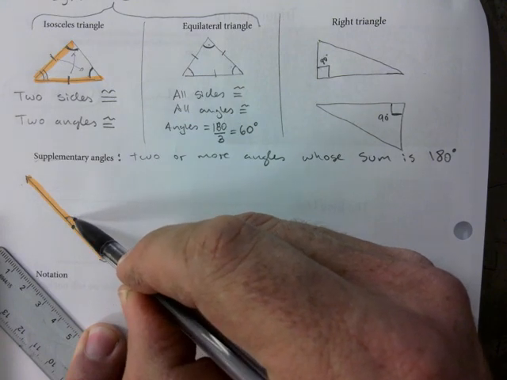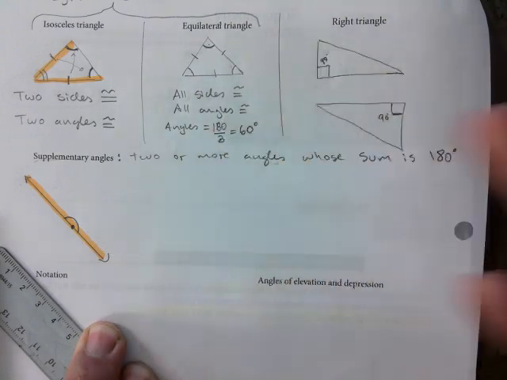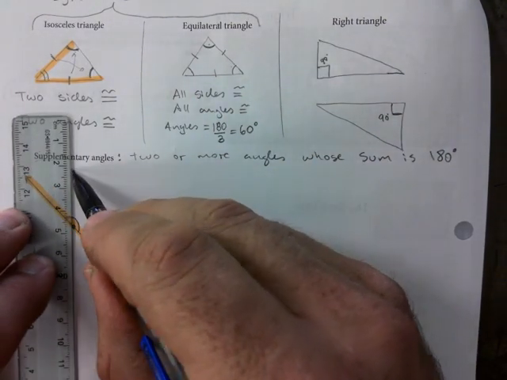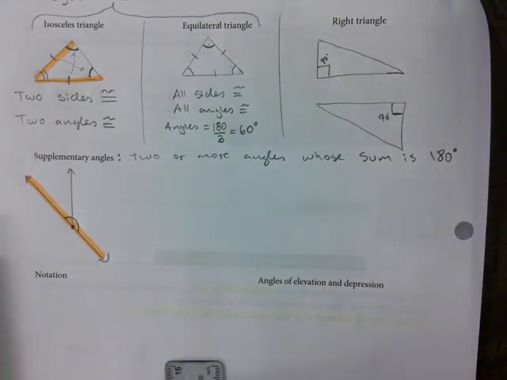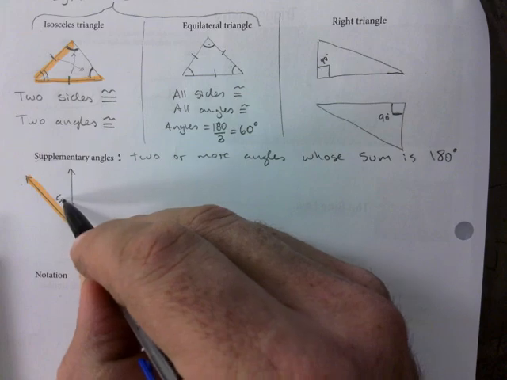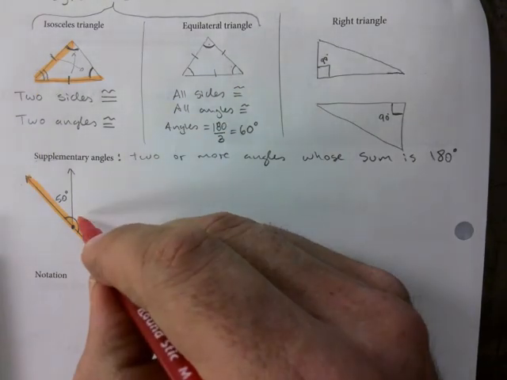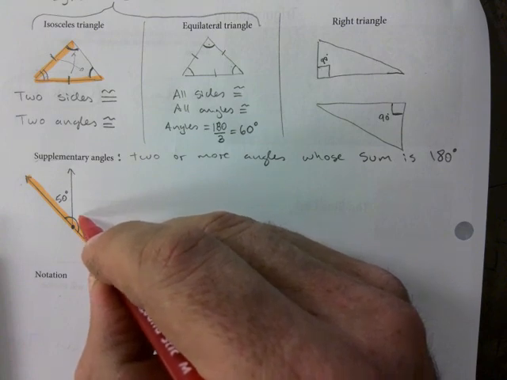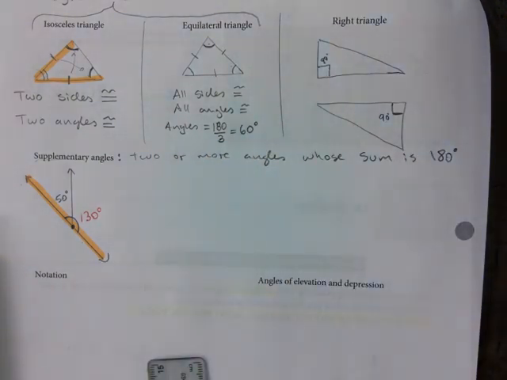From this arm all the way to the other arm, how many degrees would it be? 180, right? So if you come along and split that with a third arm, right? If this is 50, you can automatically say that this side is 130, right? And you're like, I know this, Mr. Dirksen. Why are you making such a big deal? Because this is going to help you later on, okay?